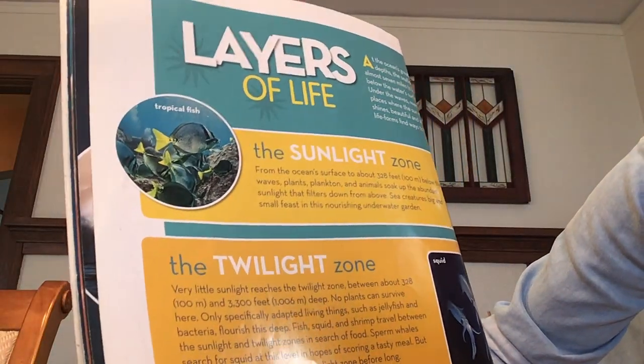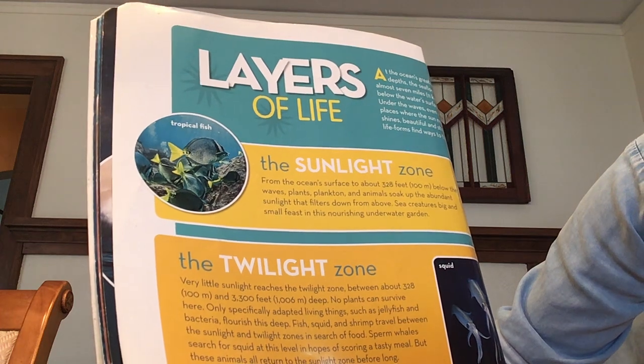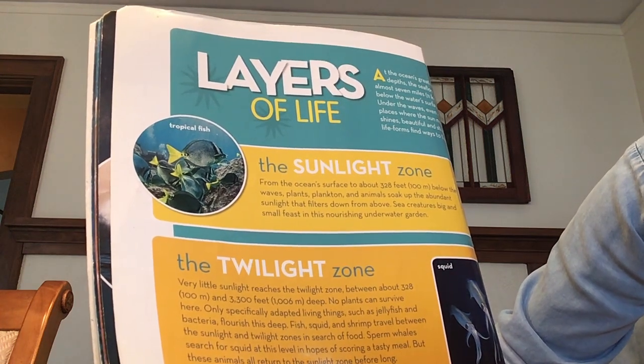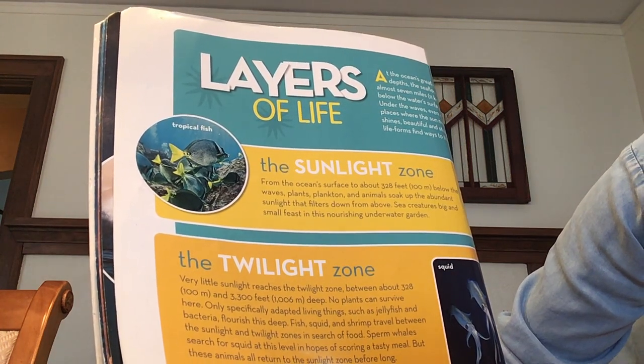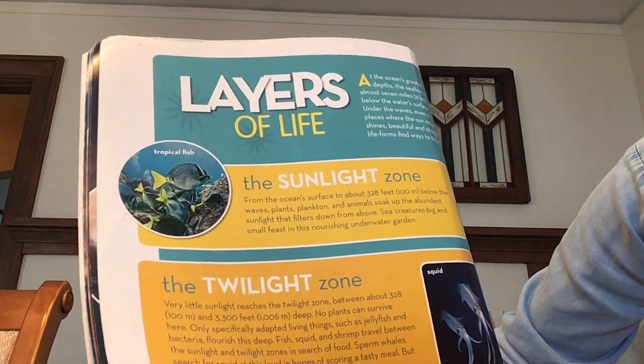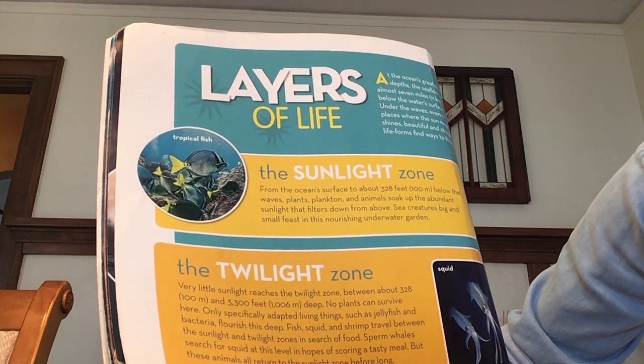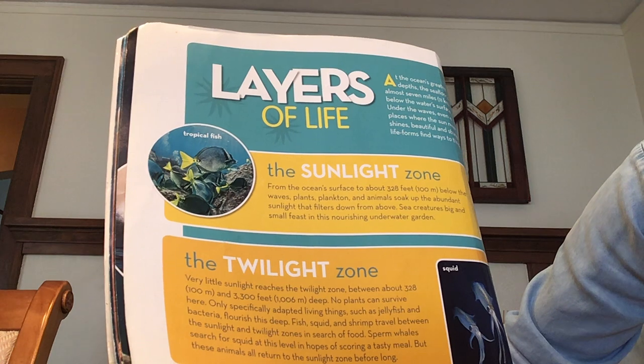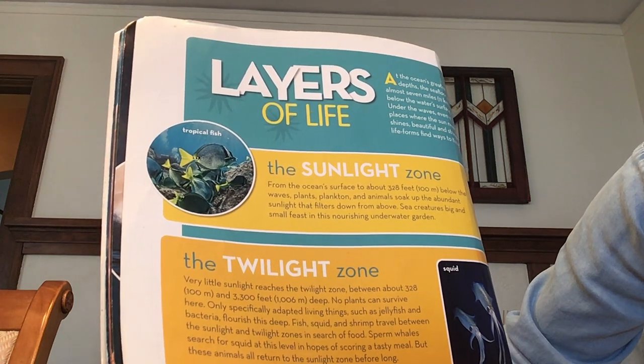From the ocean's surface to about 328 feet below the waves, plants, plankton, and animals soak up the abundant sunlight that filters down from above. Sea creatures, big and small, feast in this nourishing underwater garden.